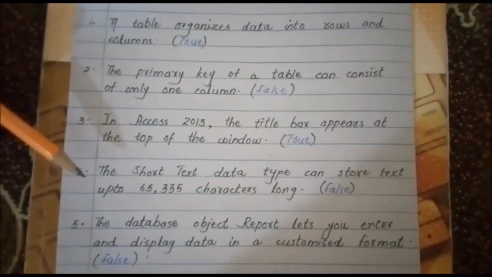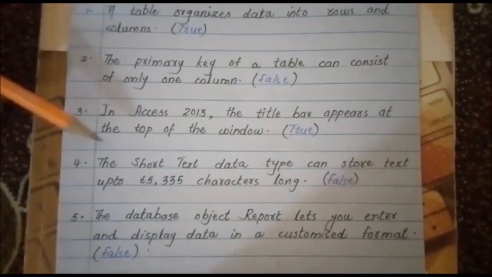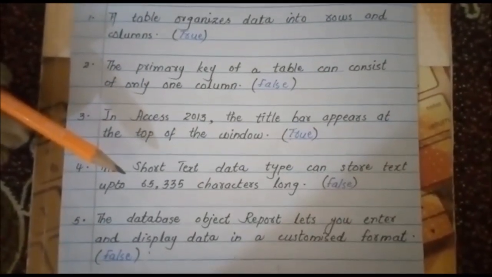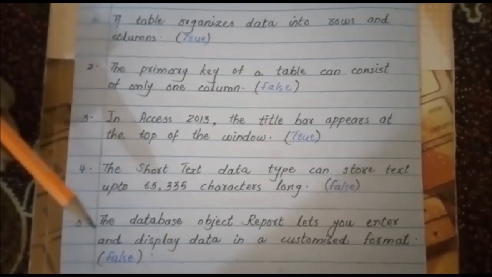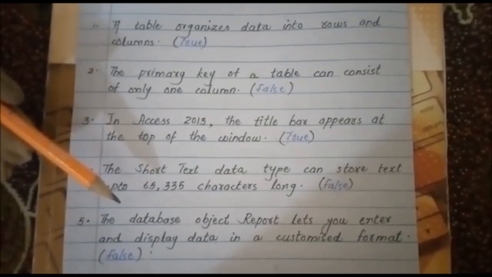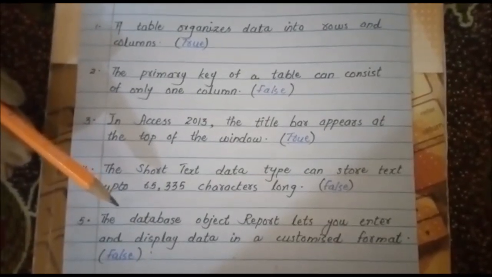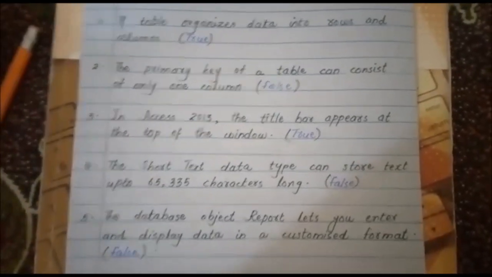Number 4. The short text data type can store text up to 65,535 characters long, which is false. Number 5. The database object report lets you enter and display data in a customized format, which is false.